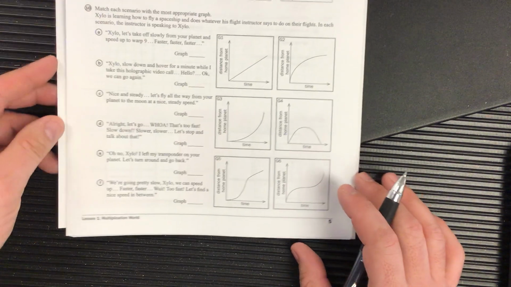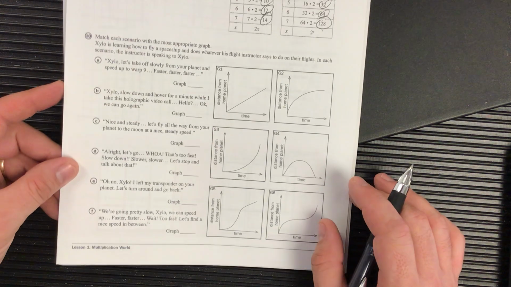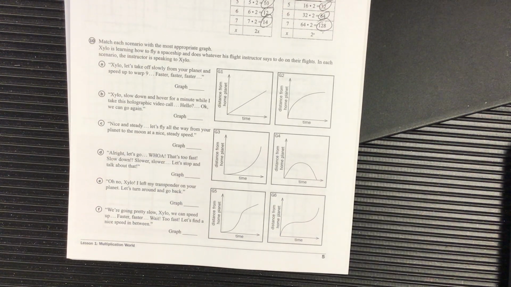All right, the final thing we're going to do is a little matching here. Kira, would you read the directions? Match each scenario with the most appropriate graph. Xylo is learning how to fly a spaceship and does whatever his flight instructor says to do on their flights. In each scenario, the instructor is speaking to Xylo. Okay, so you're driving a spaceship. The bottom is time, how long we're in the air, and going up and down is how far we're away from the planet.